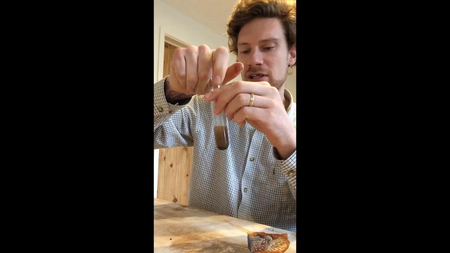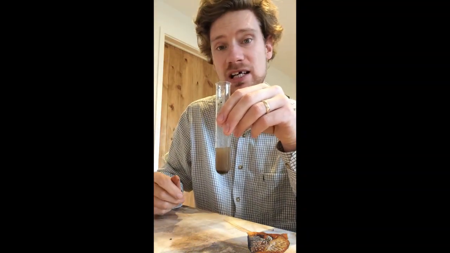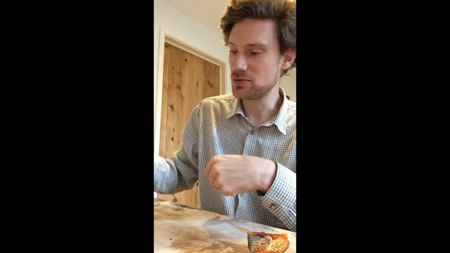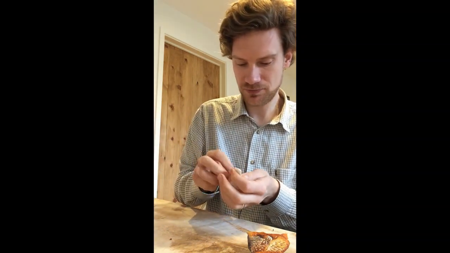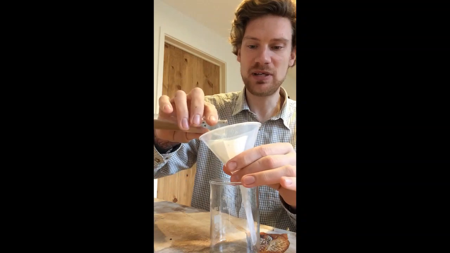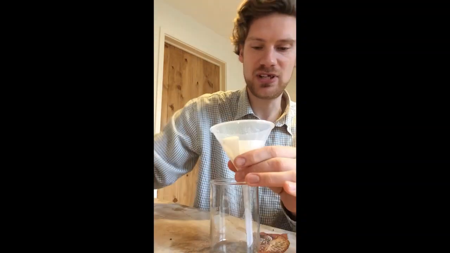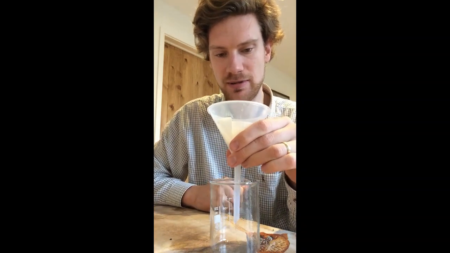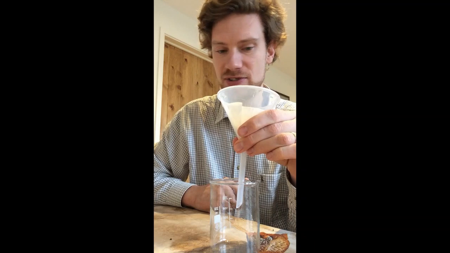Okay, that'll be fine. Now we could test that, but it wouldn't be a very clear sample because of all the silt swirling around. So we've got a bit of filter paper here and a funnel. We're going to filter it back into our beaker. Now this will take a couple of seconds, but certainly worth doing if you want a clear sample.